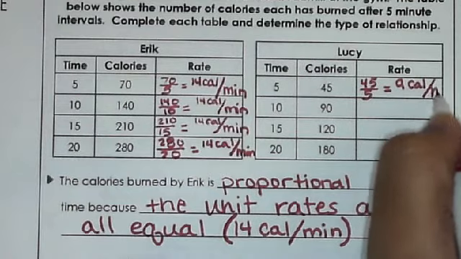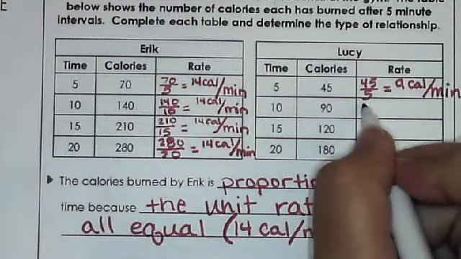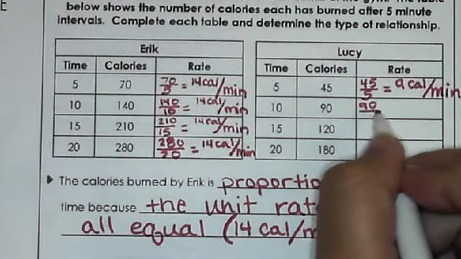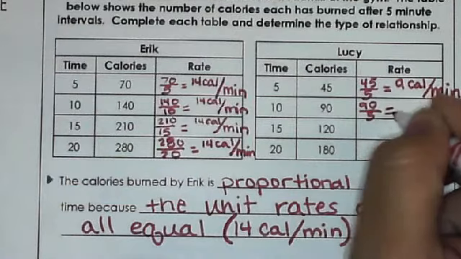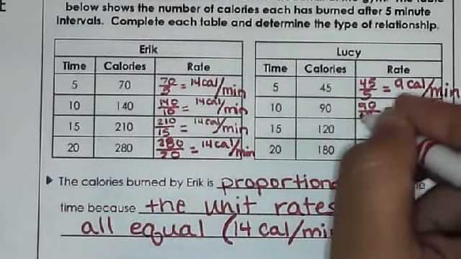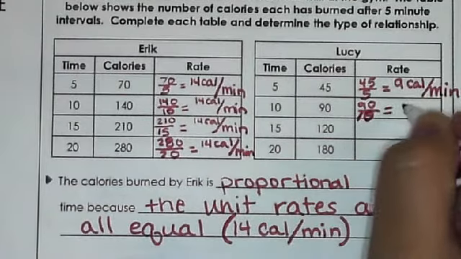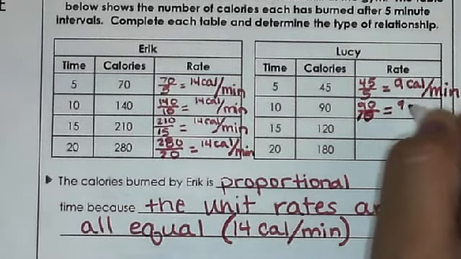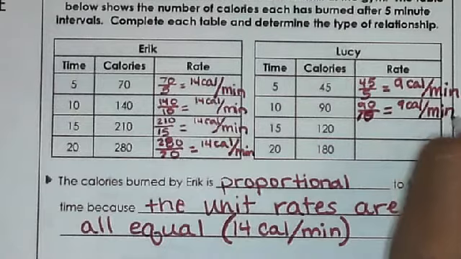Calories per minute. Okay, let's check all of them, because if even one of them is not the same, then it's not proportional. What's 90 divided, oh sorry, that should be a 10, not a 5. What's 90 divided by 10? Anybody? Jack? 9. Again, 9 calories per minute.